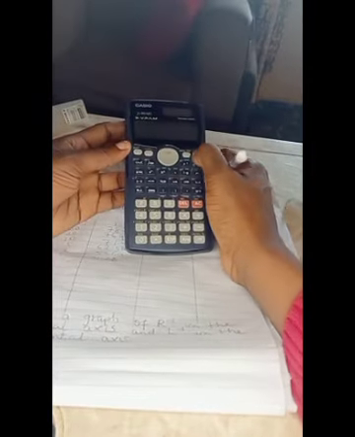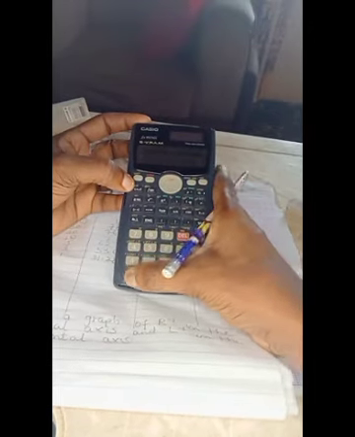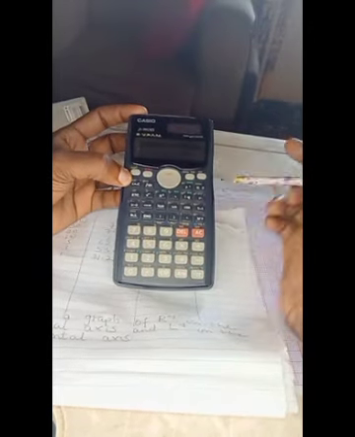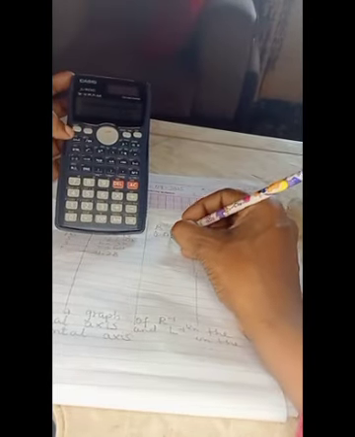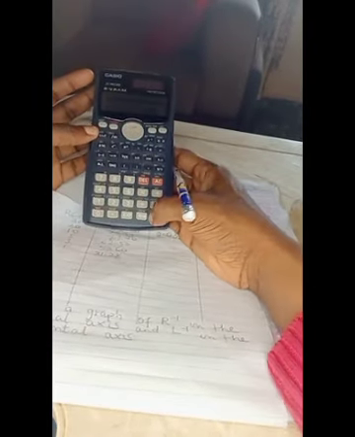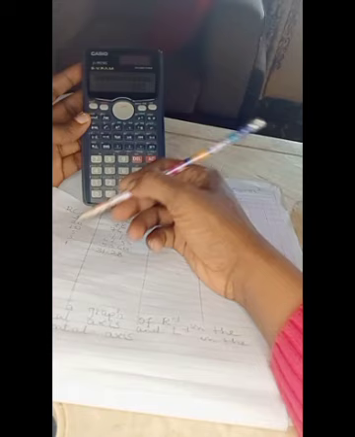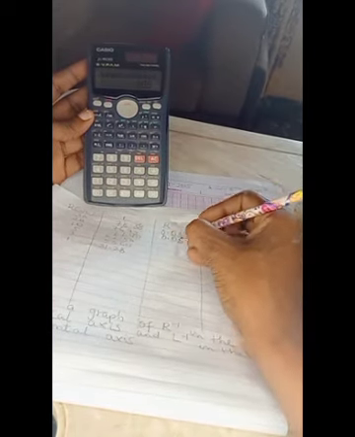So now the inverse of 30 will be 1 divided by 30, which is 0.033. The next one will be 1 divided by 20. I'm making use of these figures here, finding the inverse, which is 0.05.